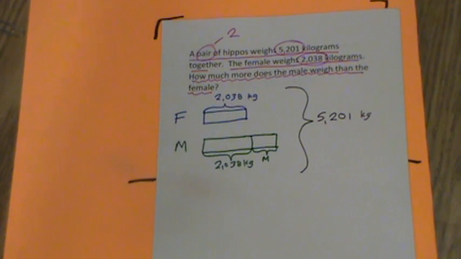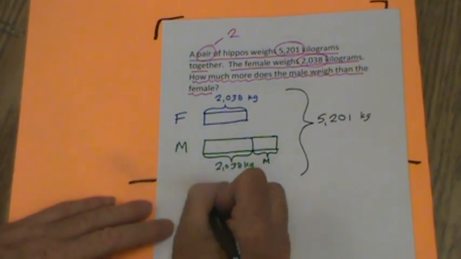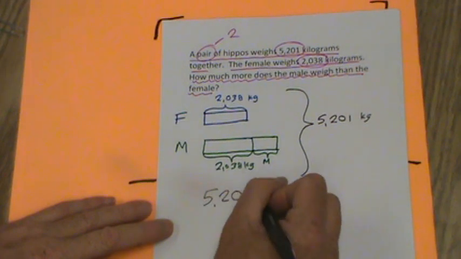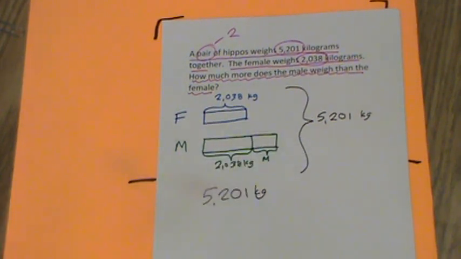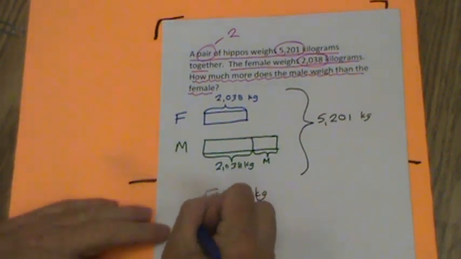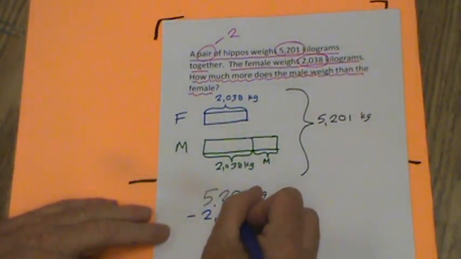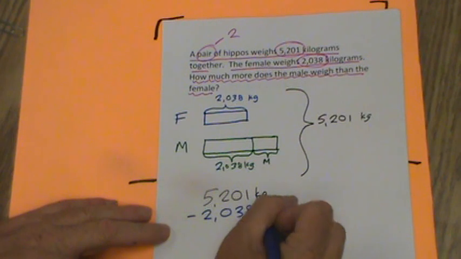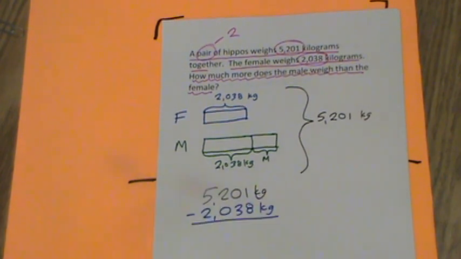We'll start off with the total weight, which was 5,201 kilograms, and we'll subtract the weight of the female. And this should give us the weight of the male.